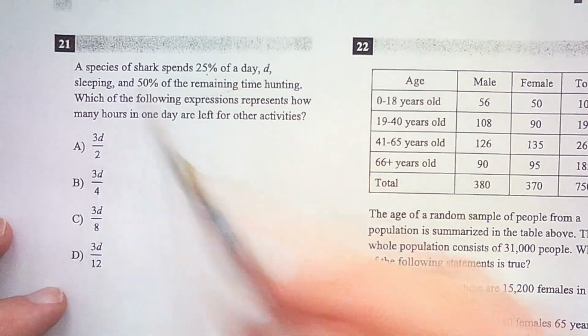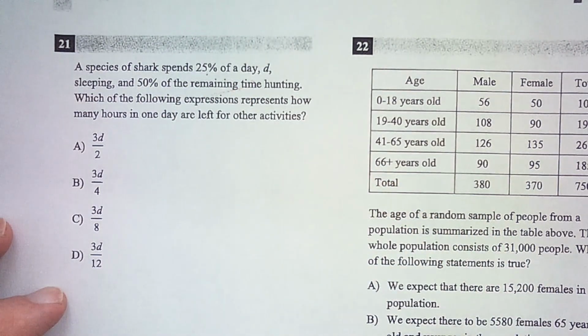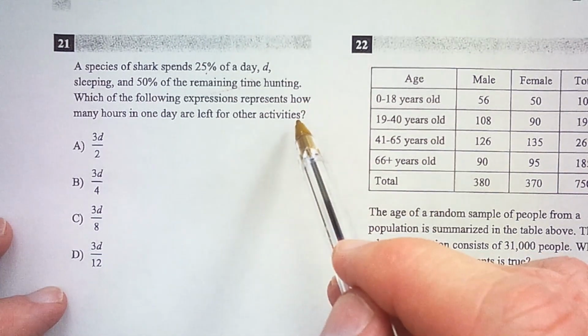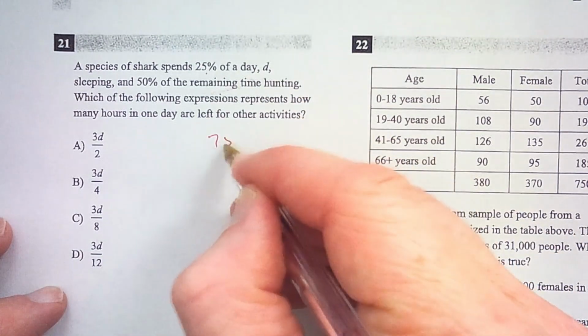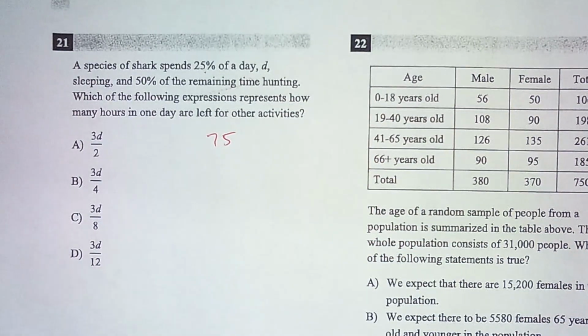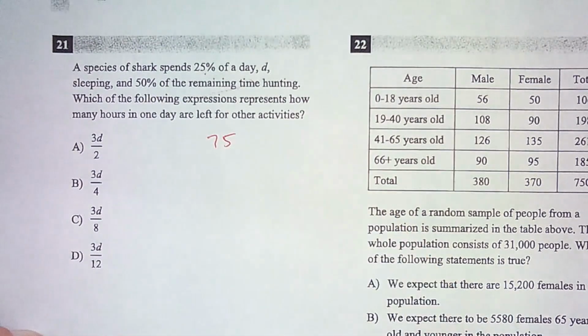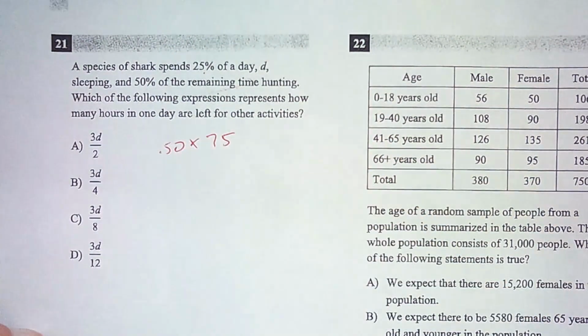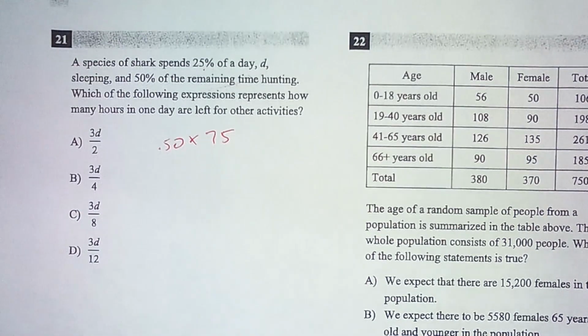So the remaining time is 75% of the day. 50% of that time is spent hunting. Which of the following expressions represents how many hours in a day are left for other activities? So 75% of the day is left after sleeping time. 50% of that time is hunting, which means 50% of that time is doing other stuff.